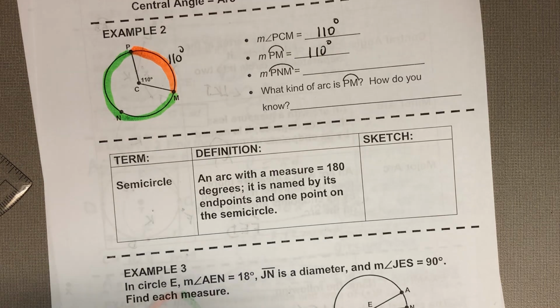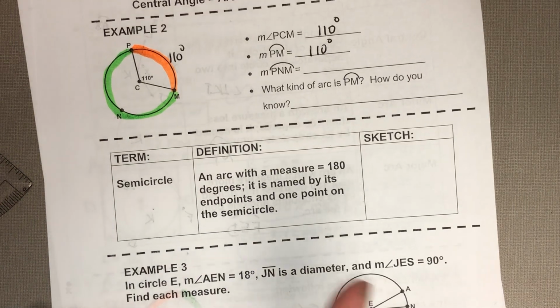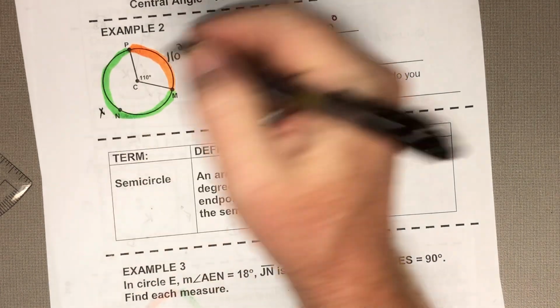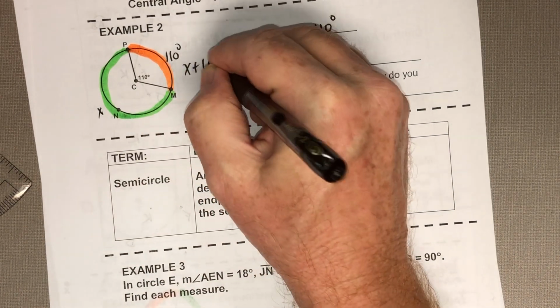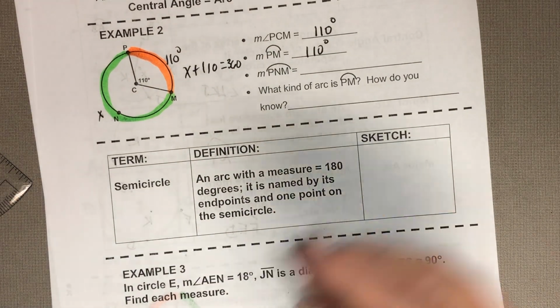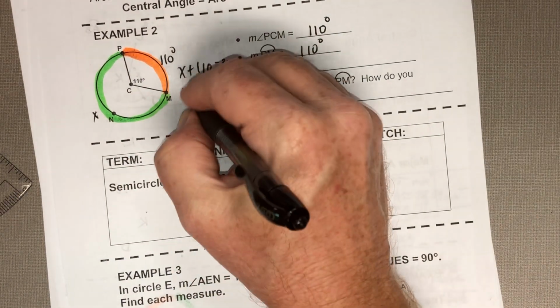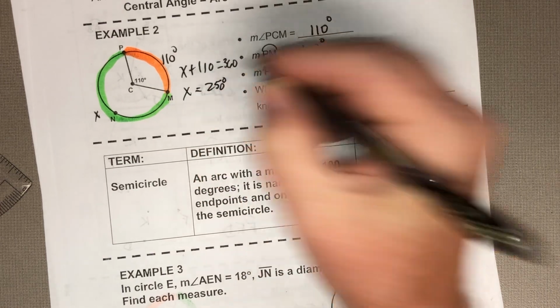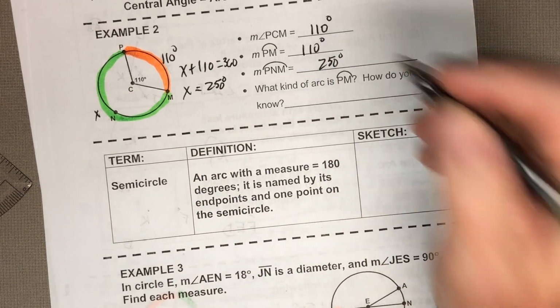And those two are non-overlapping and they complete the full circle, so they have to add up to 360. So x plus 110 adds up to 360. Subtract 110 from each side, and that means that x is 250 degrees. Most of us wouldn't write that down, but you could.